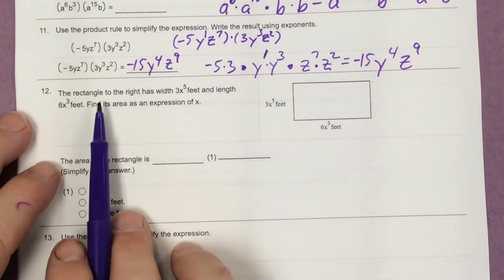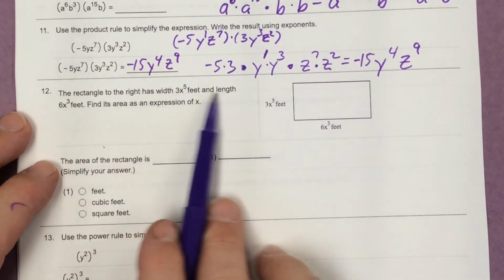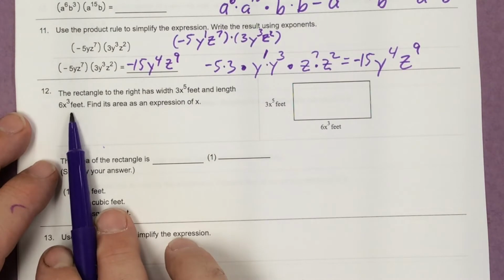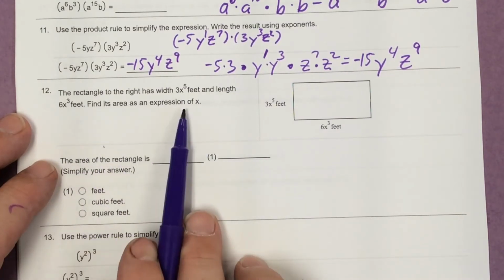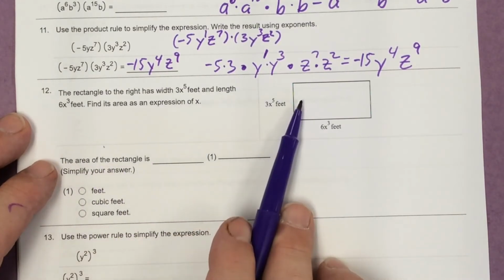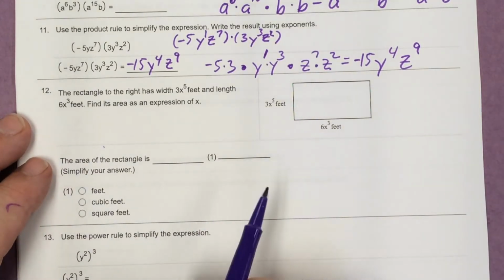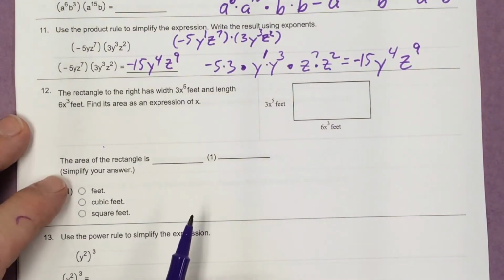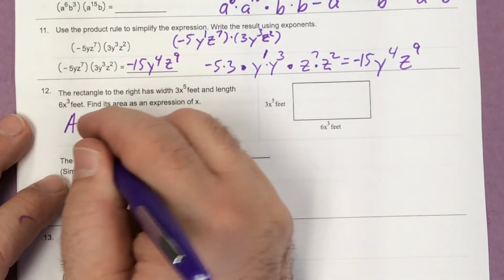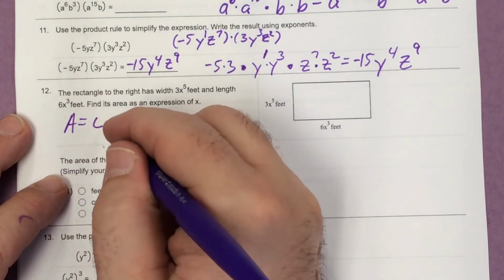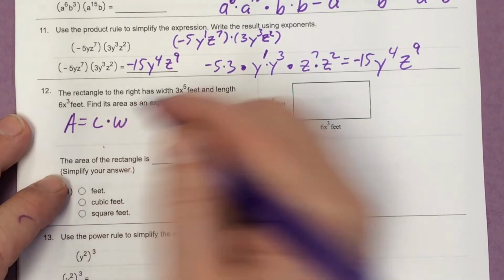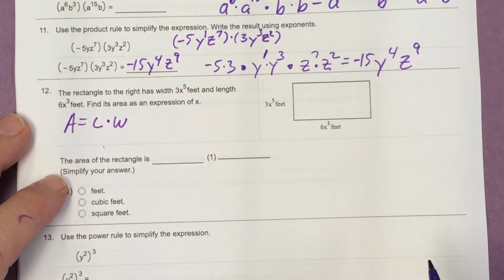It says the rectangle to the right has a width of 3x to the 5th and length of 6x to the 3rd feet. Find its area as an expression of x. One thing that can make this question difficult is if you don't know how to find the area of a rectangle. You have to know that area is equal to length times width.